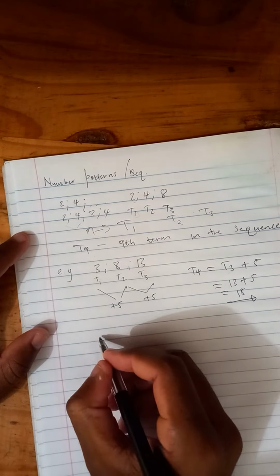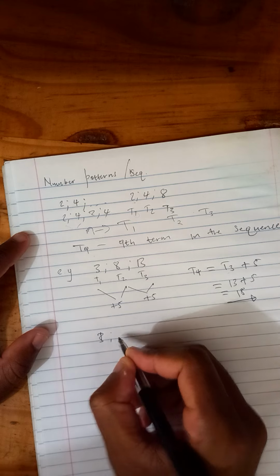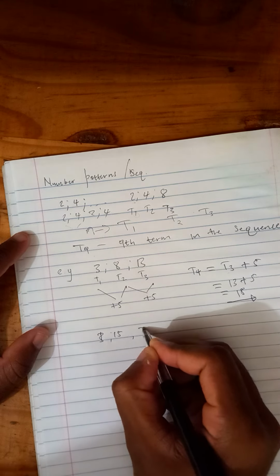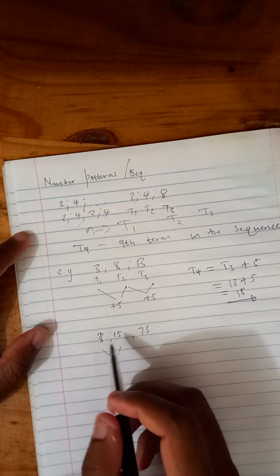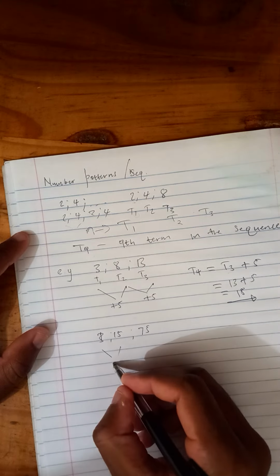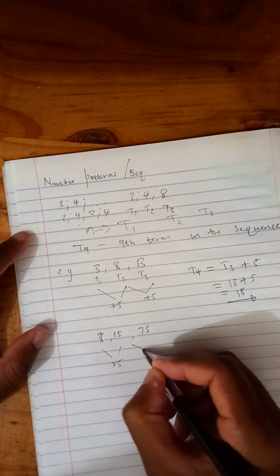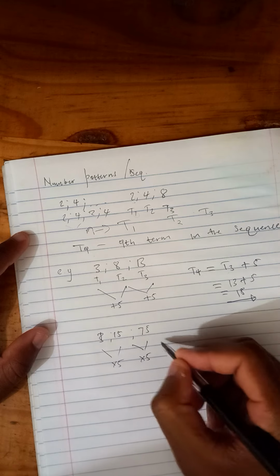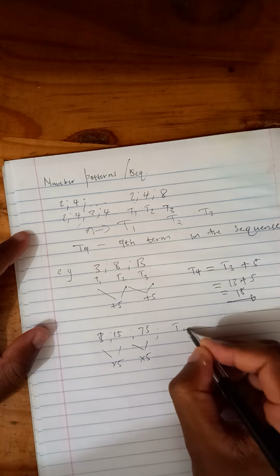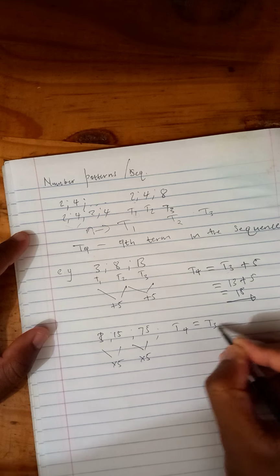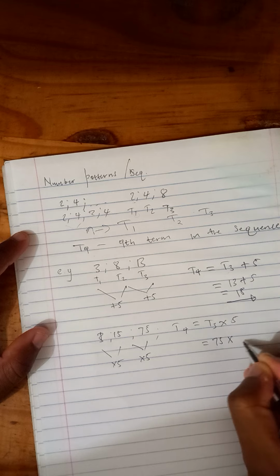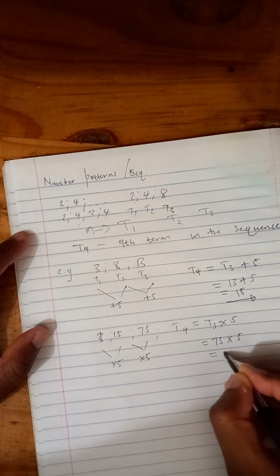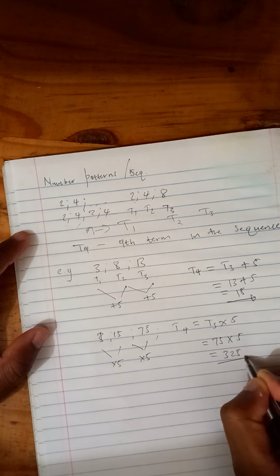Another typical example will be 3, 15, 75. You can tell again that you multiply the previous number by 5. So your T4 here will be T3 times 5, which is 75 times 5, which gives you 375.